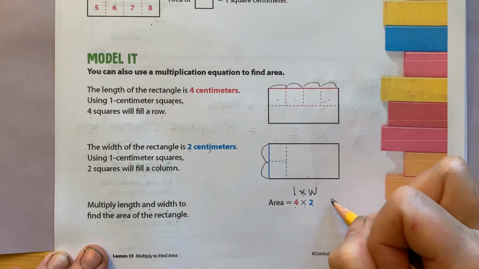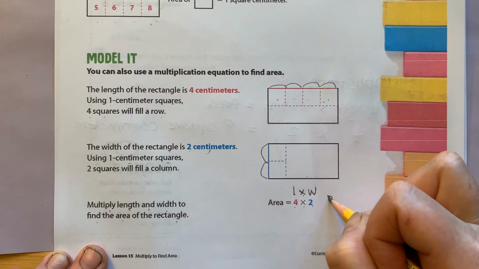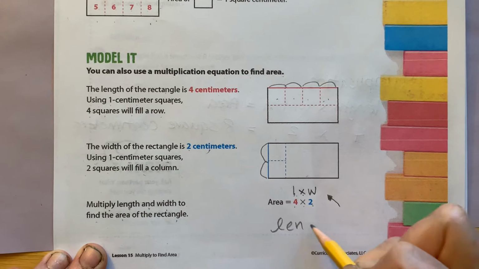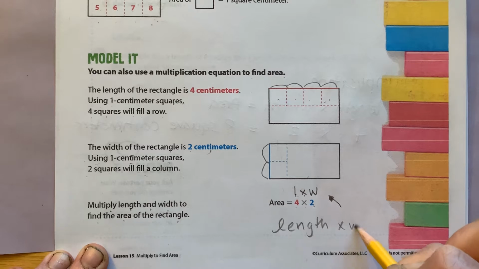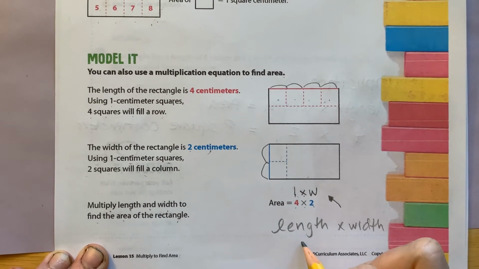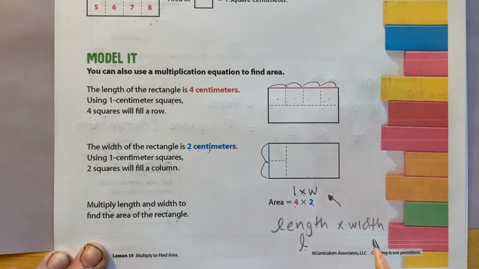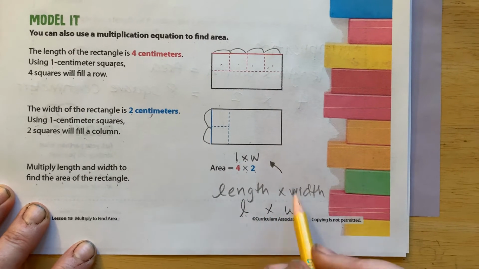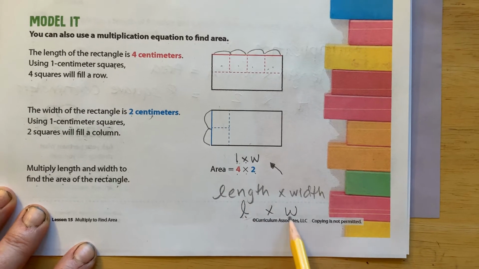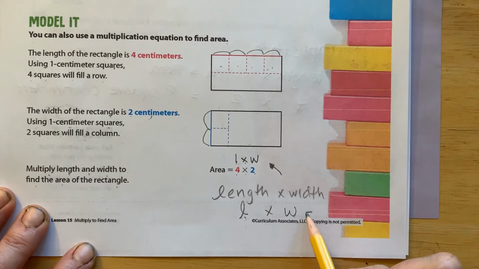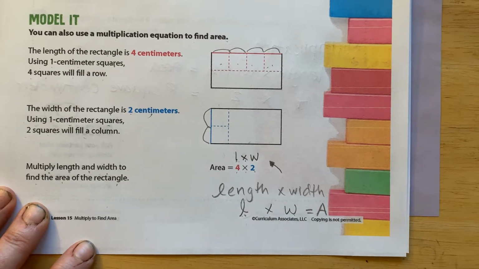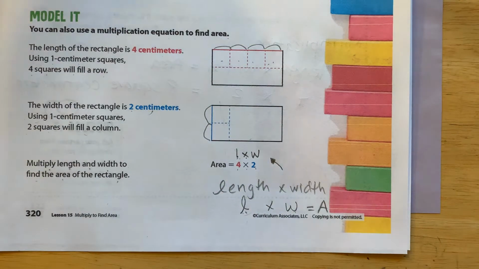I'm treating you guys like big kids, because we don't actually write out length times width in upper grades. We use a simpler method. We just say the length, that's a cursive L, times the width. So instead of writing all the big words, I just take my length, which is L, and my width, which is W, and that's how I write my formula. So now you guys can actually do math like a 5th or 6th grader. Awesome job. Okay, let's go ahead and turn the paper over.